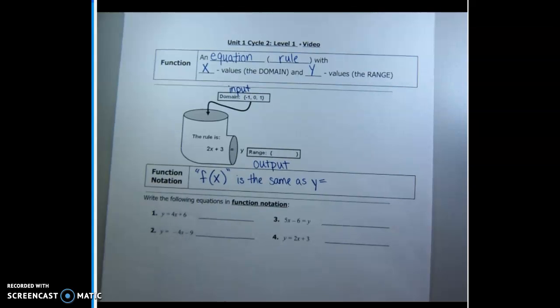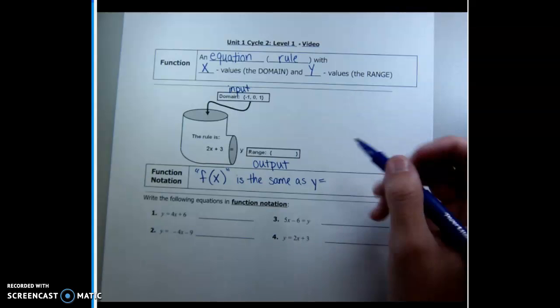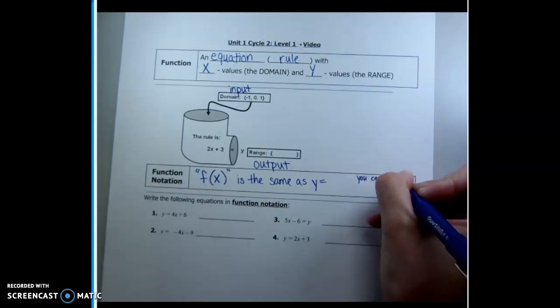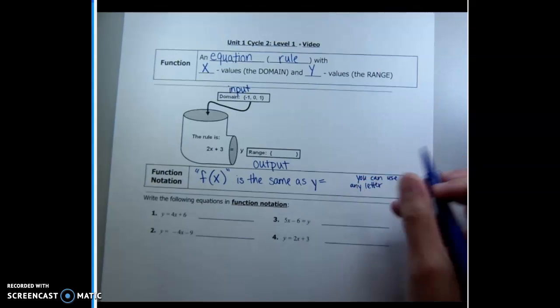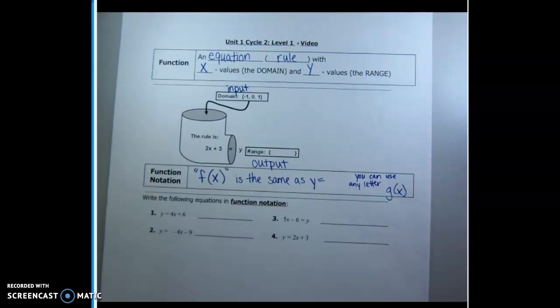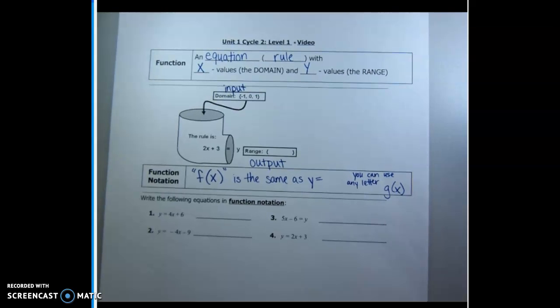F of x is the same as y equals. It's just fancy. Y equals is boring. F of x is fancy. And you can use any letter. So I could say g of x, and that means the same thing. The f is just the name of the function.